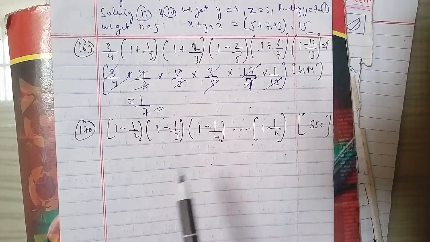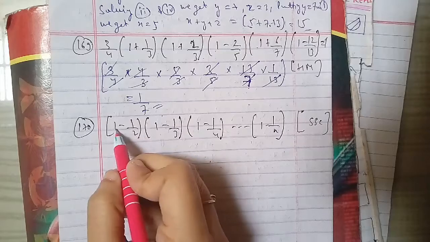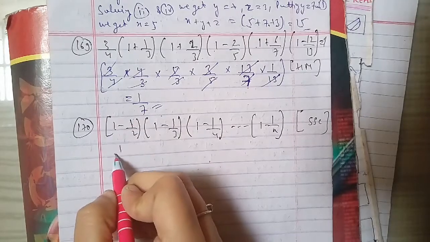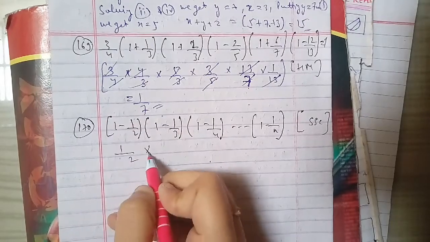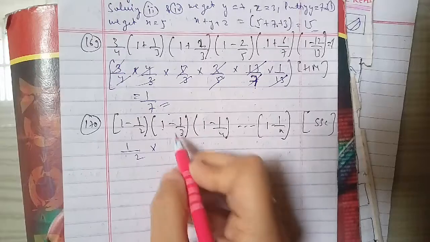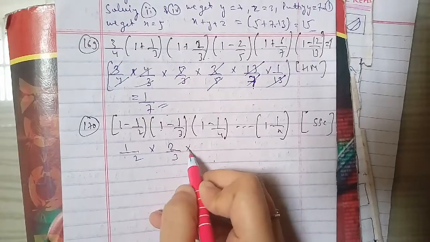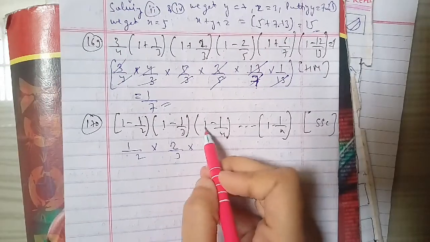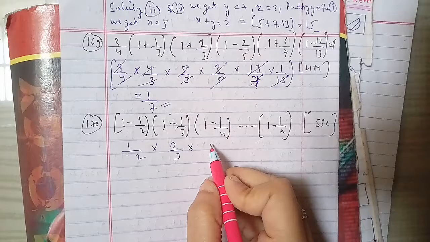For the given expression, 2 minus 1 is 1, so that is 1 upon 2, into 3 minus 1 is 2, 2 upon 3, into 4 minus 1, that is 3 upon 4, and so on, further it will be crosses.